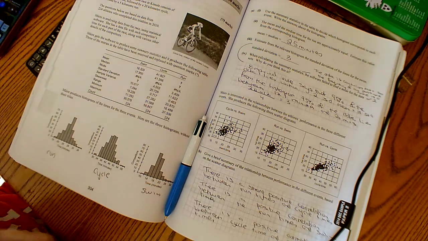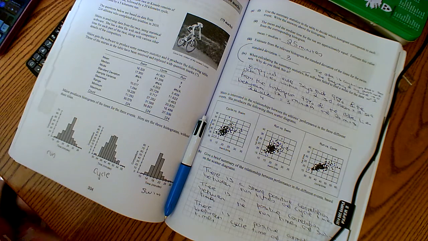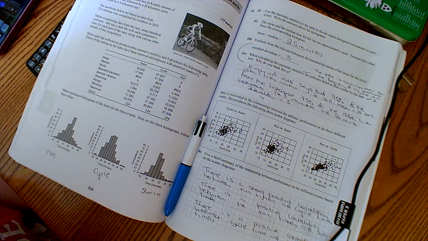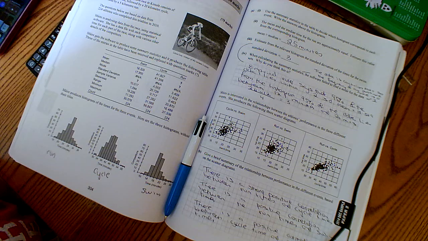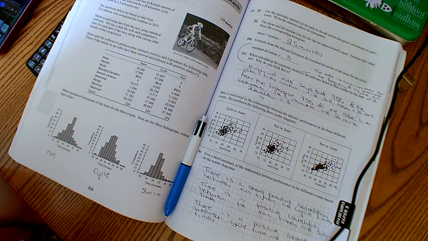Okay, so for this example, it is 2014 sample E, paper 2, and here I'm asked a question about swimming, cycling and running. Moira produces histograms of the time for 3 events. Here are the 3 histograms without their titles. I'm basically being asked to use the summary statistics in the table to decide which histogram corresponds to each event, and write the answers above the histogram.